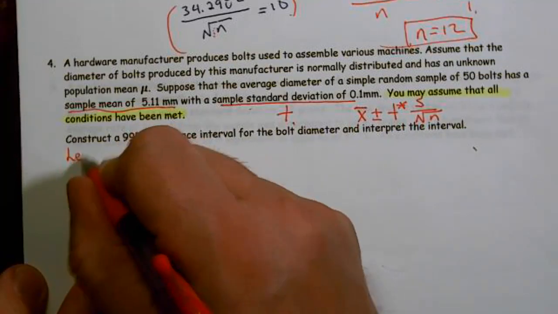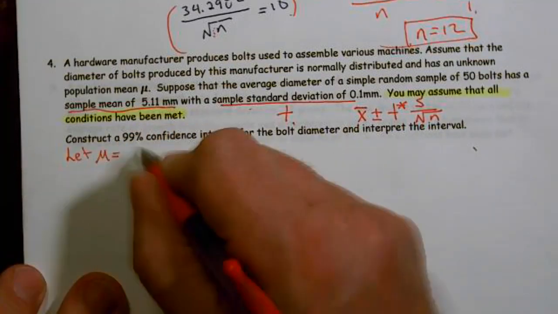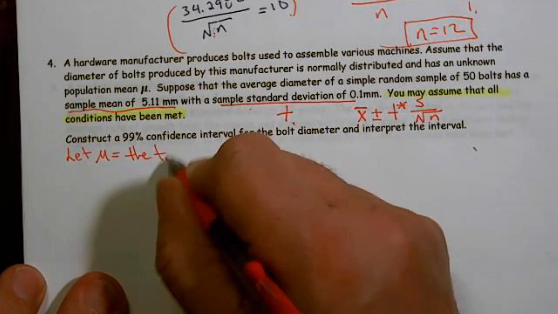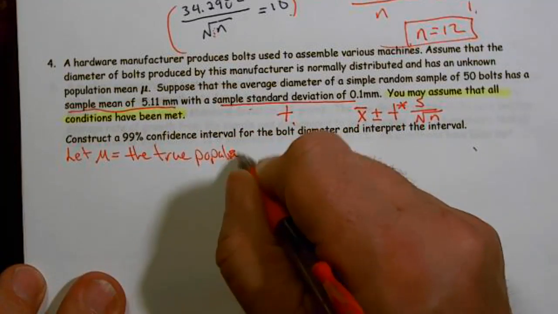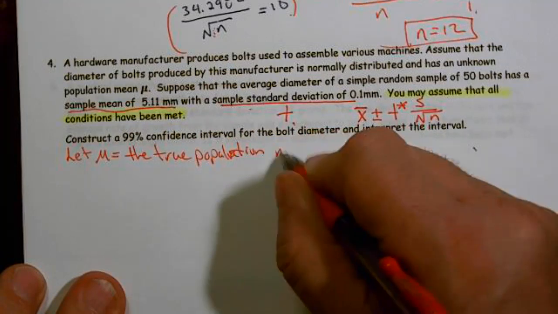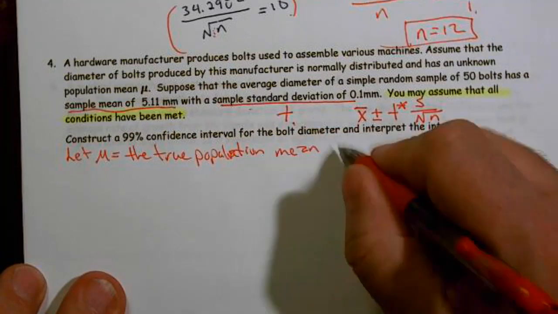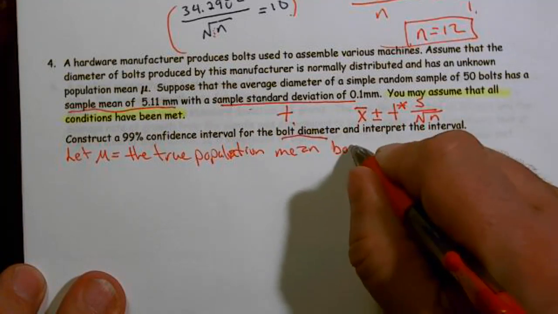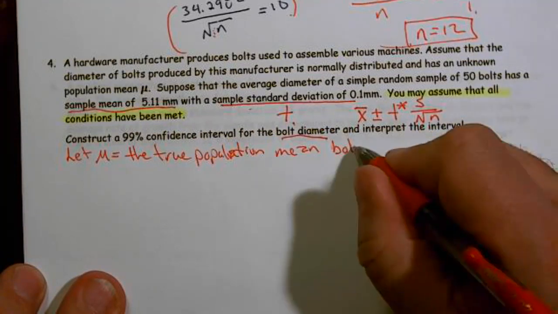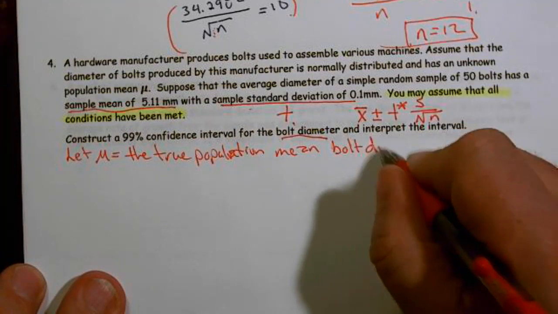So in this case, let mu equal the true population mean, and we're interested in mean bolt diameter.